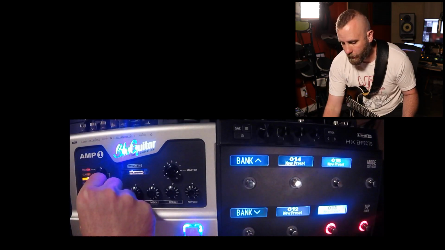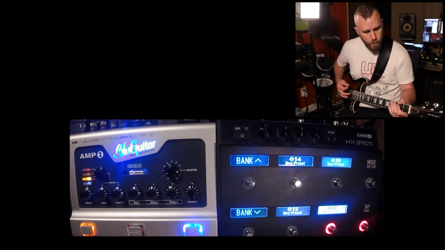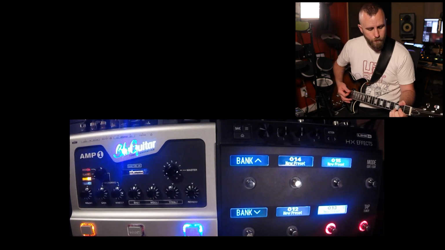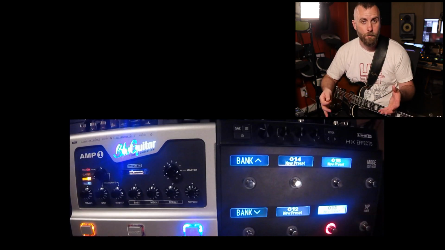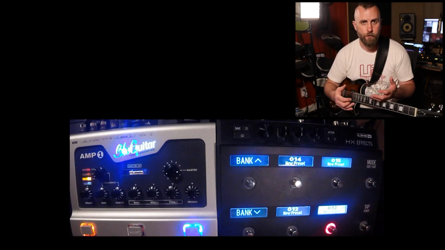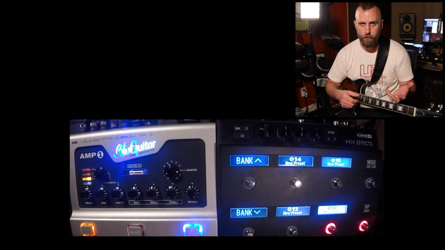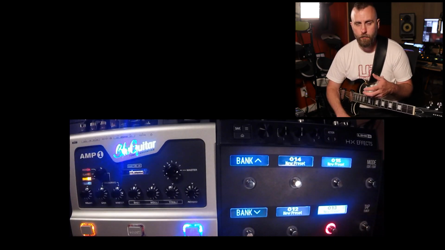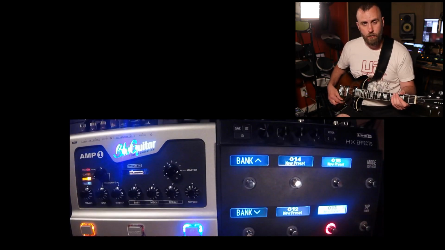Now if I have the dial back at 8, alright, we're lowering the overall gain that the amp channel has. So we should have a very warm sounding vintage channel that sounds great for rhythm, a little bit of lead stuff, maybe some clean if you dial back the volume on your guitar a little bit.